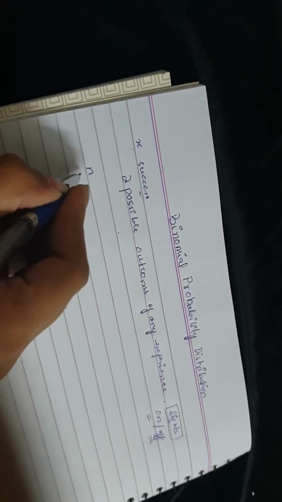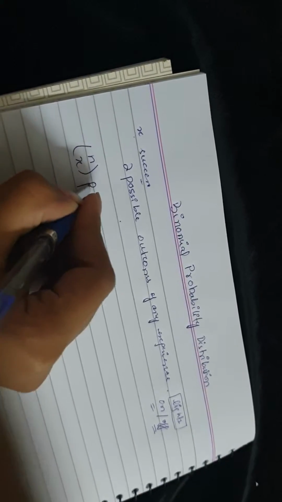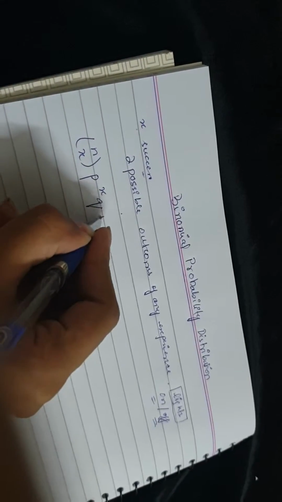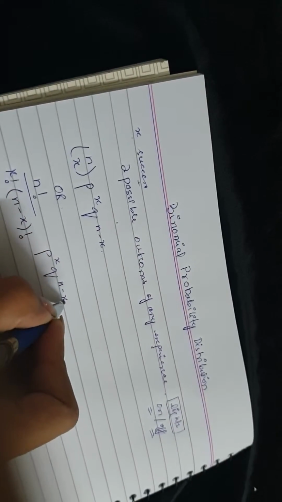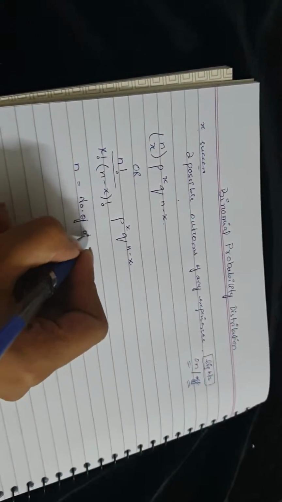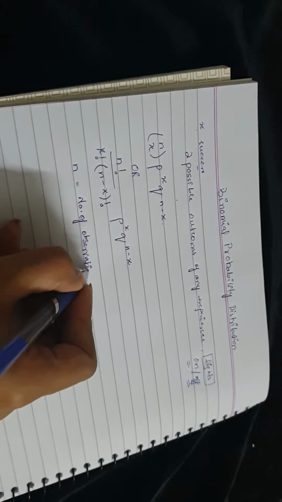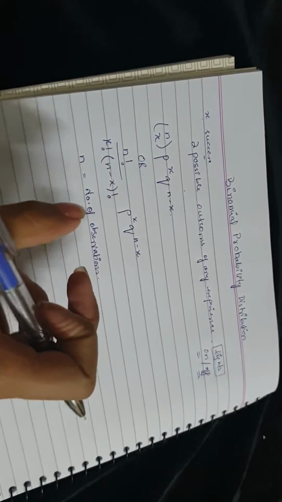The formula for binomial probability is nCx p^x q^(n-x). Here, n is basically the number of observations. By that we mean the number of times something occurred in a range or in some sort of data.